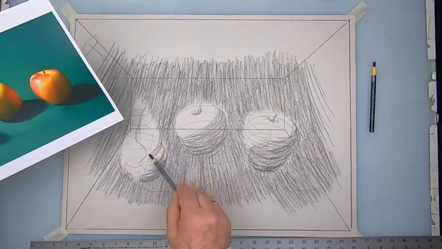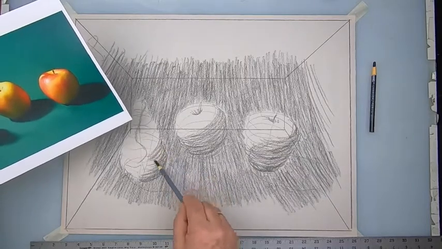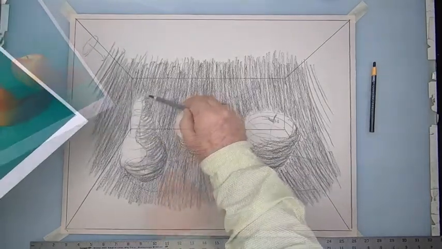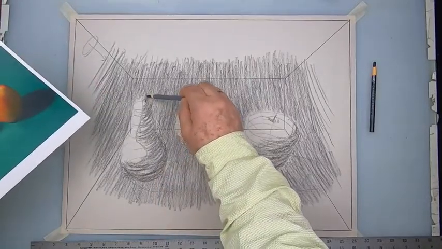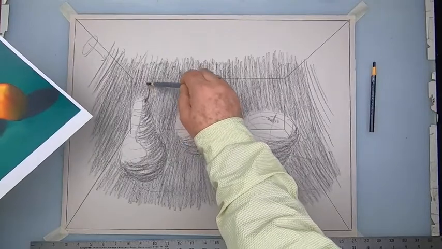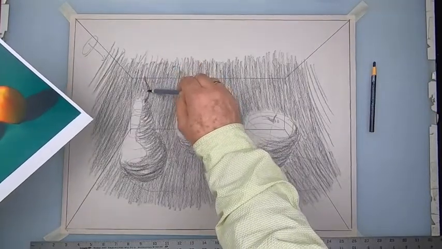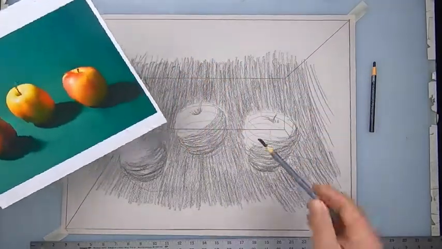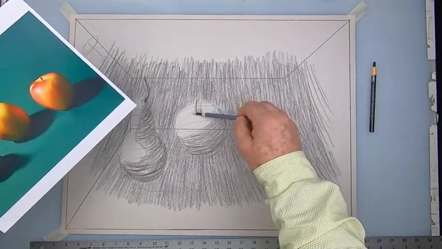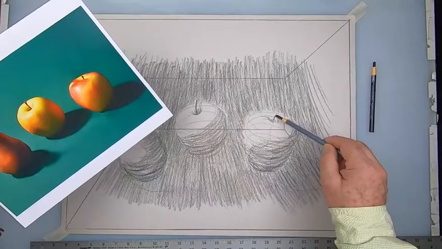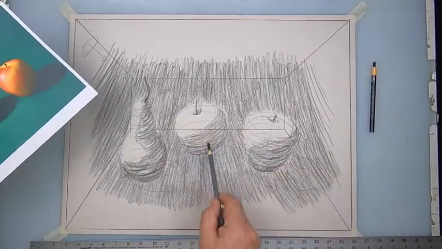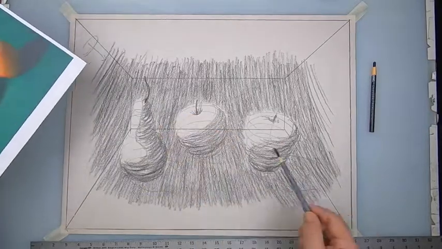This is the approach, right? We draw up to the values. And we can indicate the stem here, which is kind of interesting. It's a long stem, right? We can exaggerate this one a little bit, right? Okay, and so now we've sort of delineated the transition areas, right?